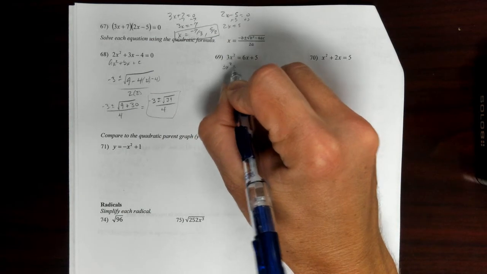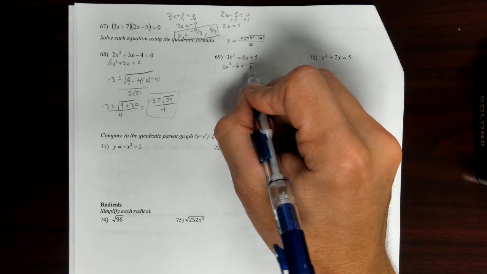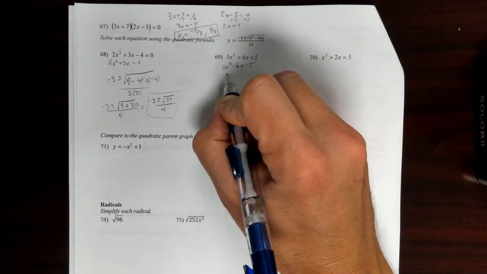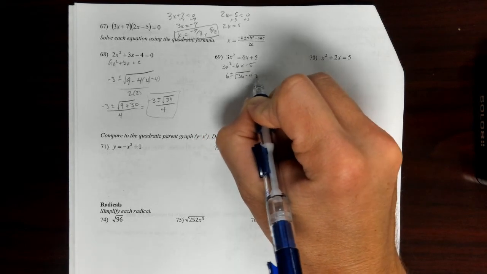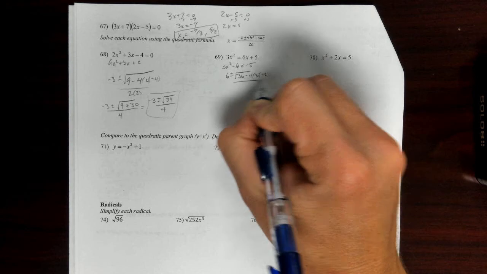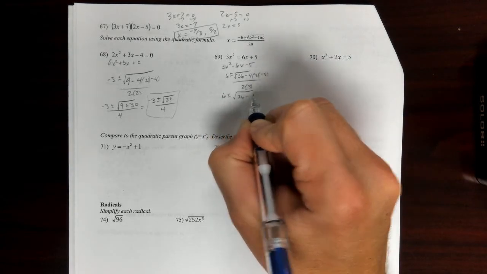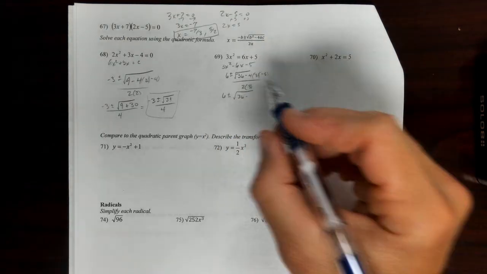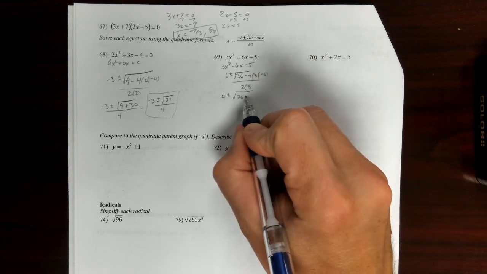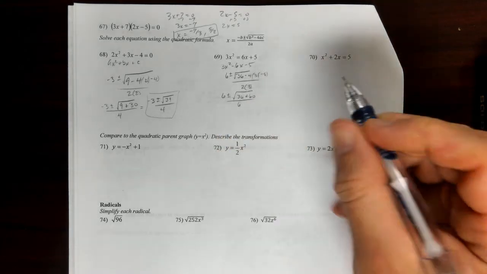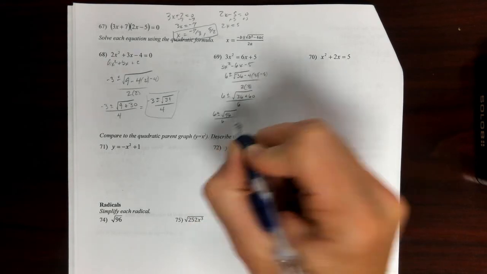All right, same thing here. Let's put it in standard form. 3x squared minus 6x minus 5. What we want to do is this is A, this is B, this is C. So opposite of B, so it's going to become positive 6 plus or minus the square root of 36 minus 4 times 3 times negative 5, over 2 times 3. So we get 6 plus or minus the square root of 36 minus 4 times 3, which is 12, times 5, which is 60. Negative times a negative is a positive, so it's positive 60 over 6. So it's going to become 6 plus or minus the square root of 96 over 6.